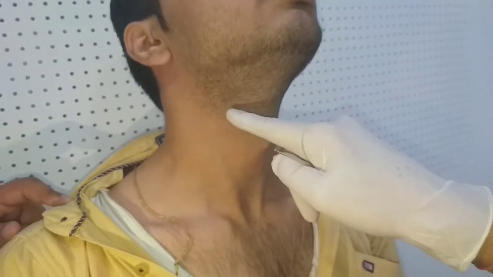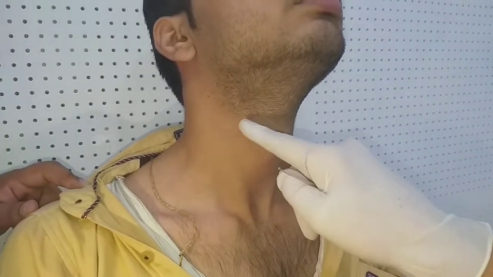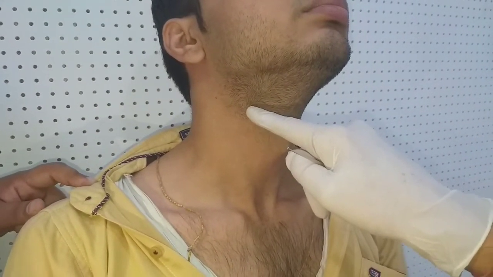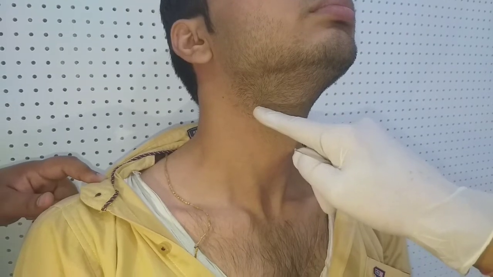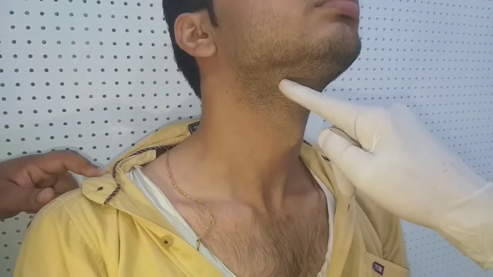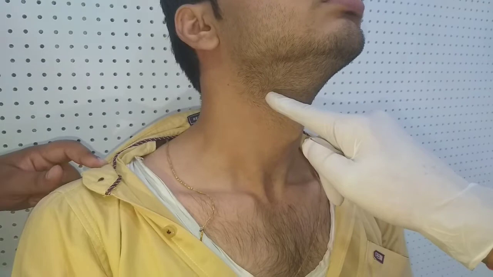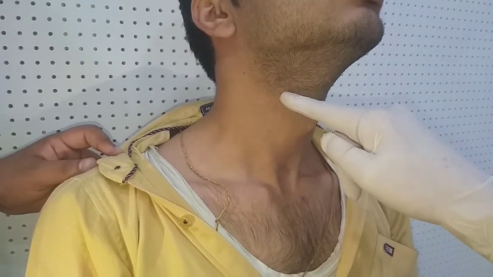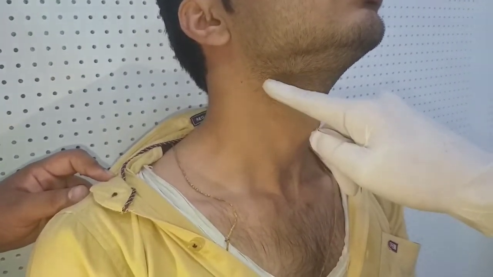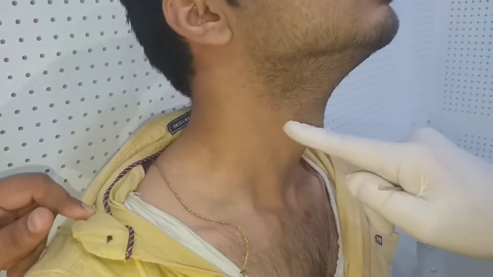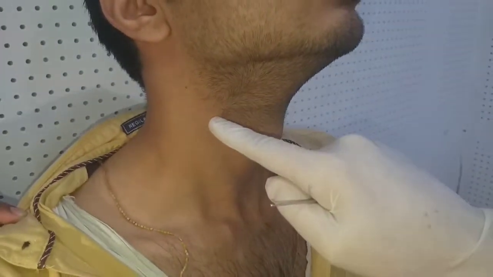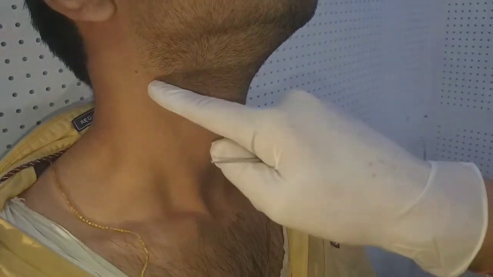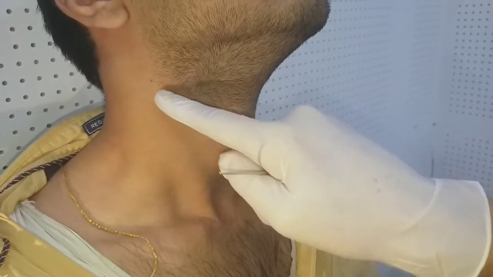And then the carotid triangle. The carotid triangle is posteriorly bounded by the sternocleidomastoid, anterosuperiorly by the posterior belly of the digastric muscle, and inferiorly by the superior belly of the omohyoid muscle. This carotid triangle is very important because here the common carotid artery ends by dividing into two main branches, the internal carotid and the external carotid.